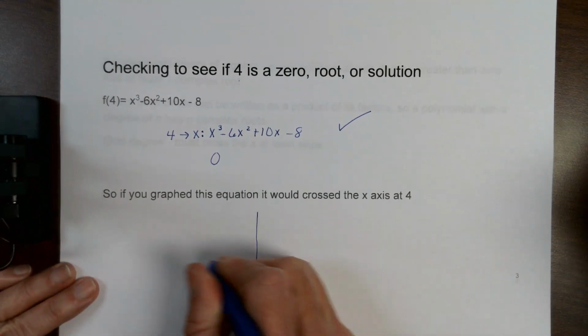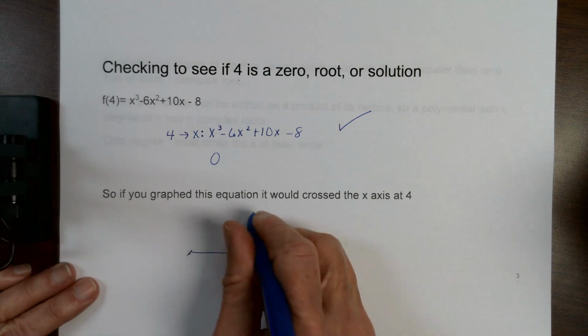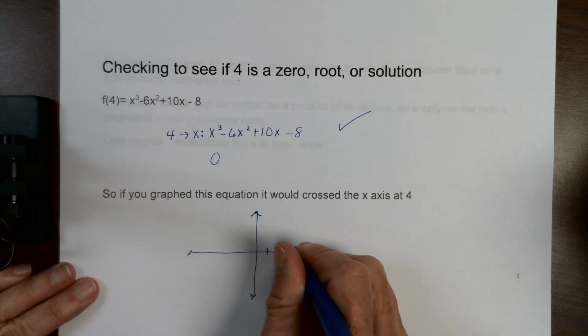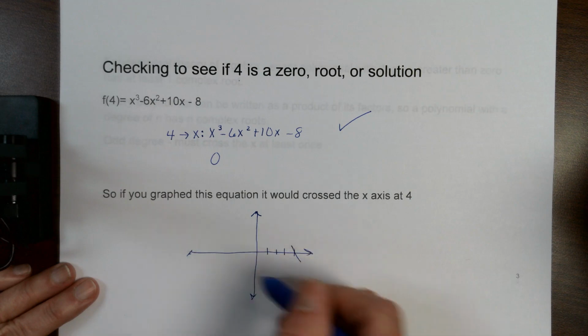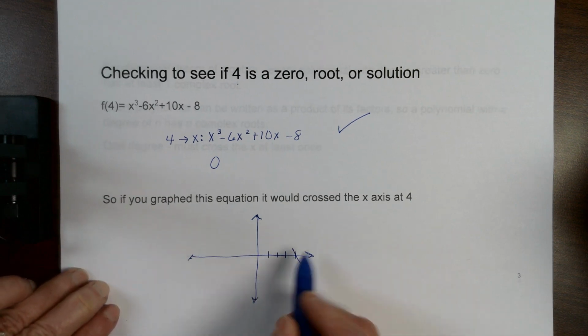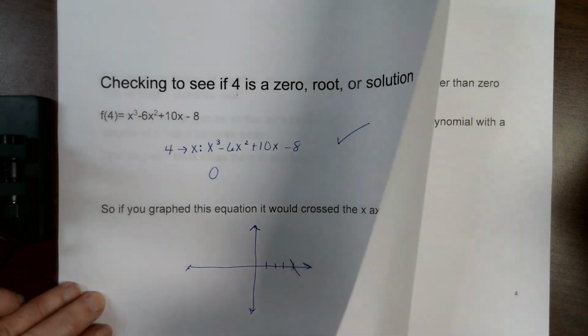So I don't have to know anything about the graph, but I know it's going to cross right there. Now I don't know what all else it does, but I know it crosses or hits the x-axis right there at 4.